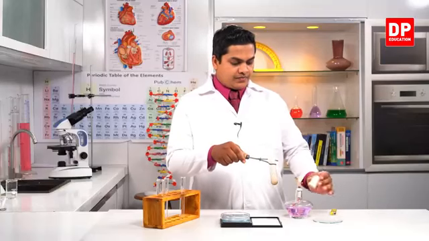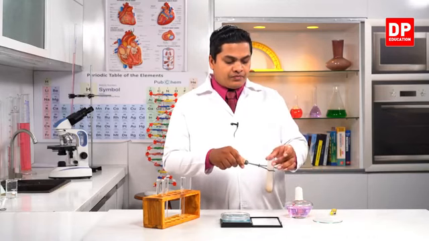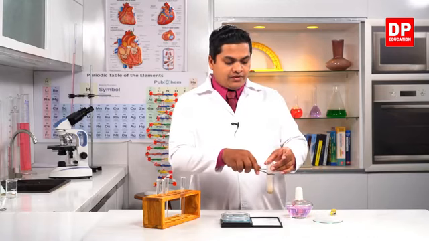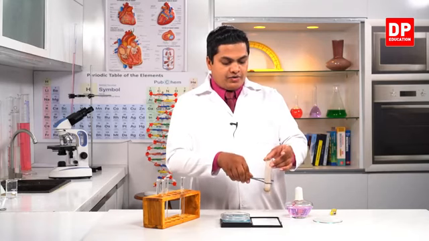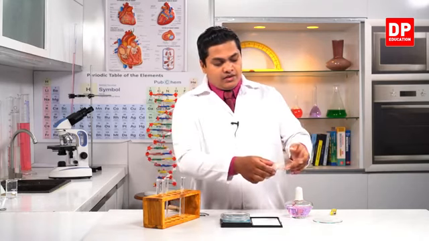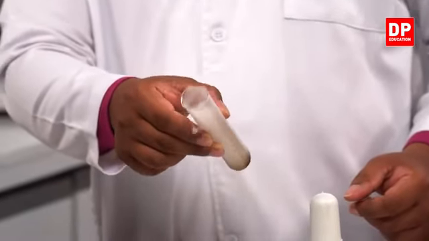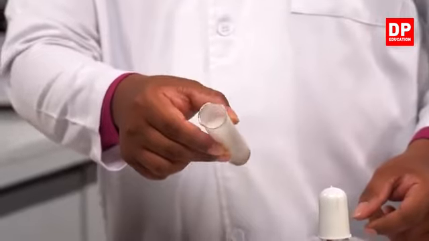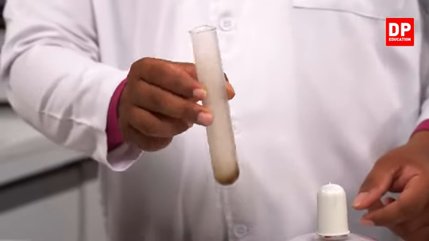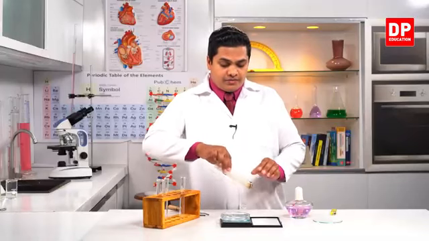Right. So now I'm going to take away the boiling tube. Here you can see smoke is getting emitted. See, smoke getting emitted means that a chemical change has occurred in this system. Now let's measure the mass of the system right now.